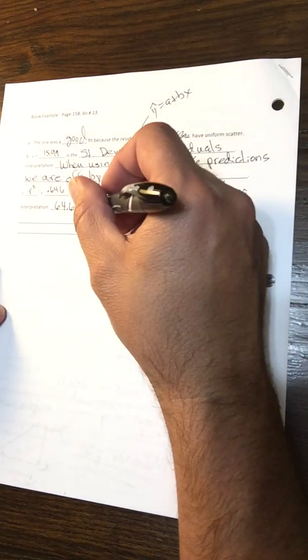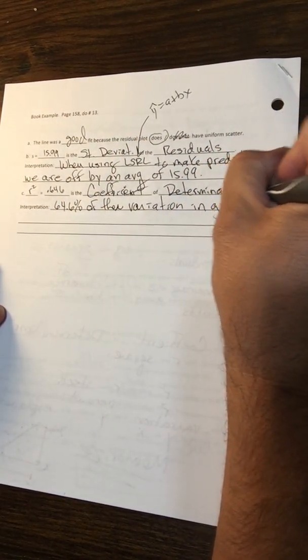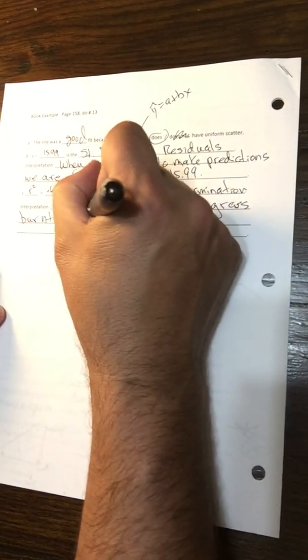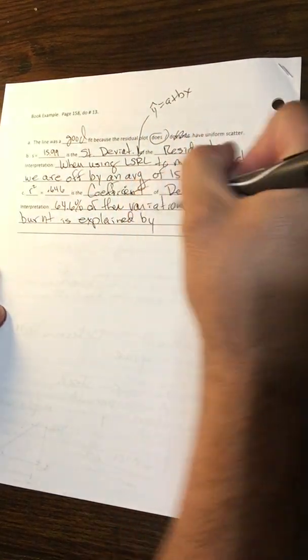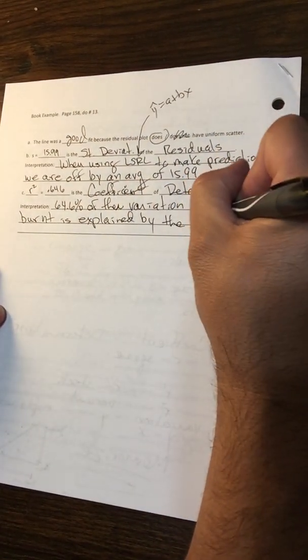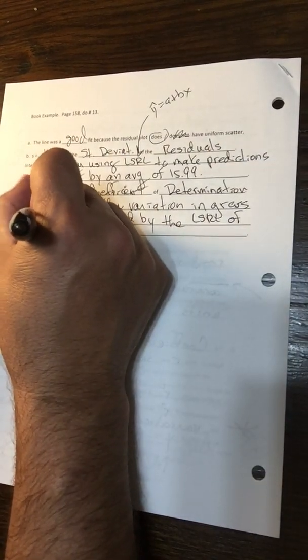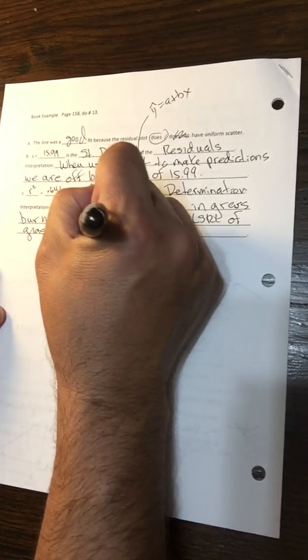So 64.6% of the variation, I'm just going to put in grass burnt, is explained by the least squares regression line, so I'll put LSRL again, of grass burnt. That's the name of the variable, okay?